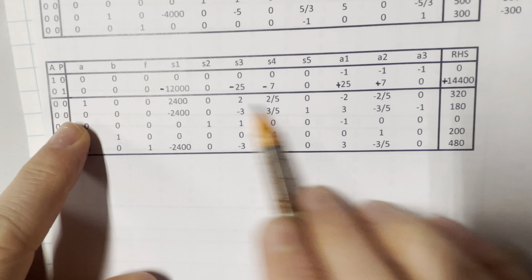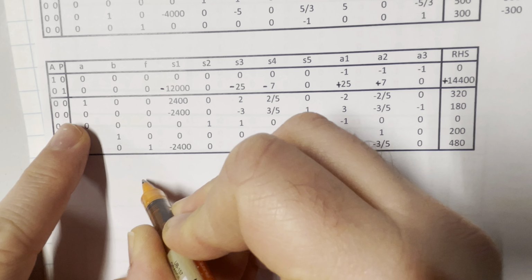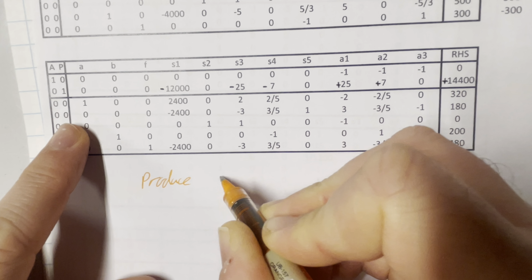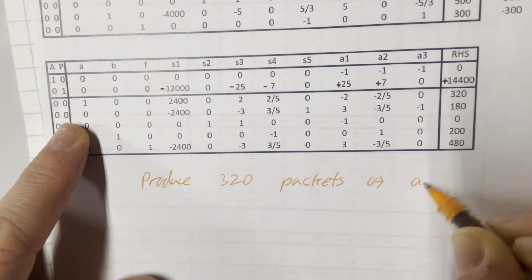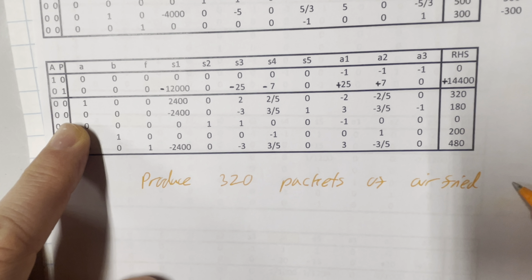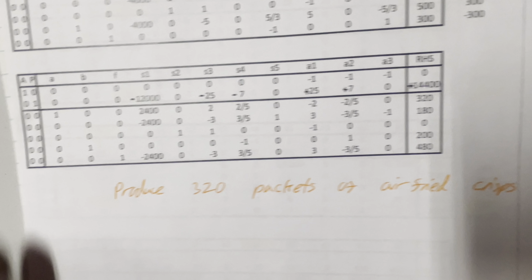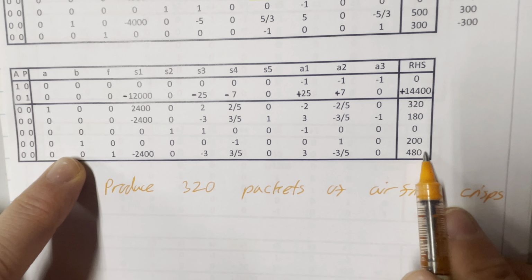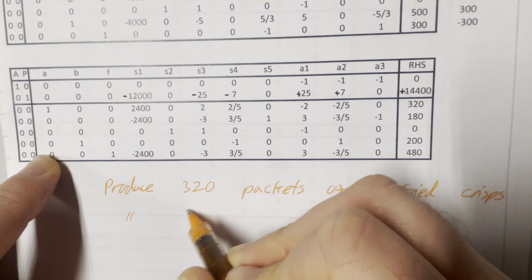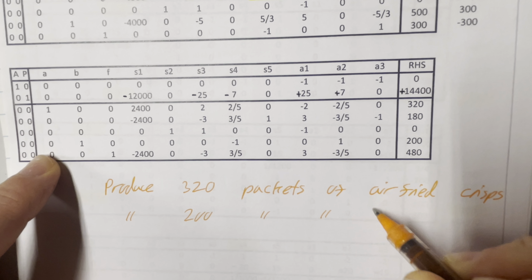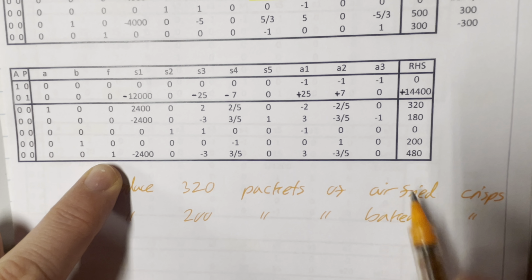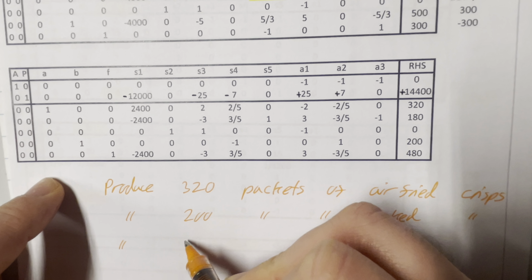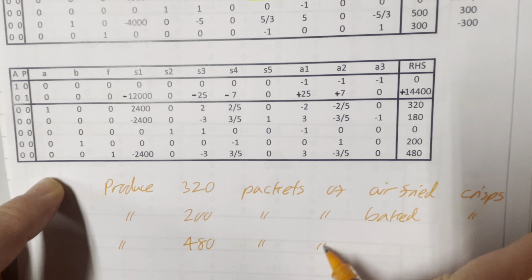What this means is we are going to produce 320 packets of air-fried crisps. And then we're going to produce 200 packets of baked crisps. That was our minimum for that one. One of our constraints was to produce at least 200 packets of baked crisps. And then the final one is 480 packets of oil-fried crisps.